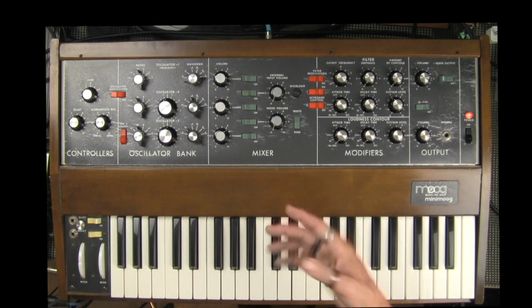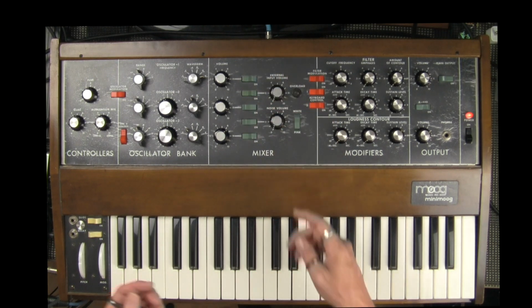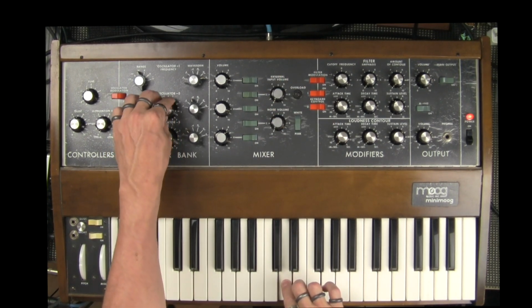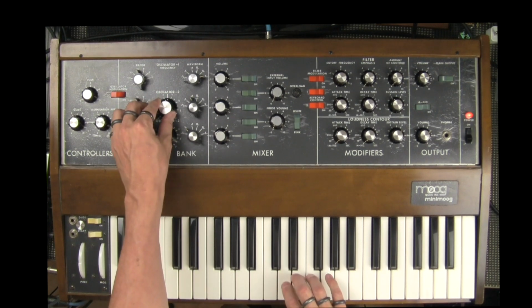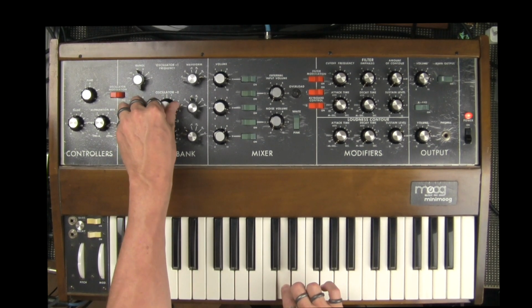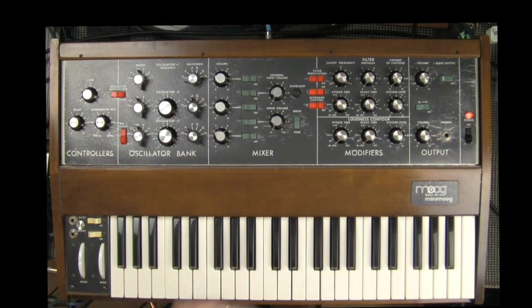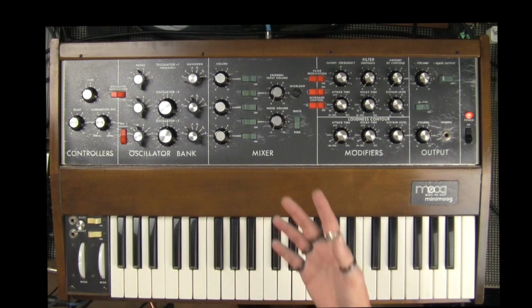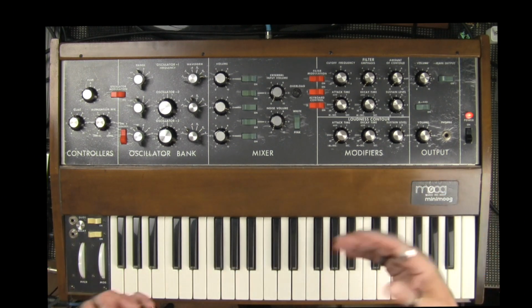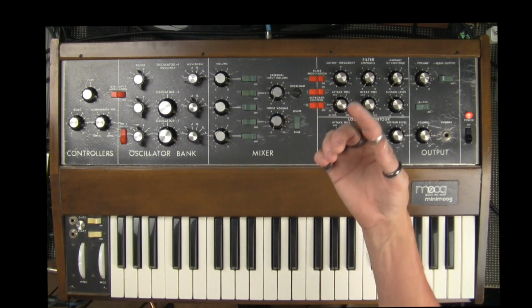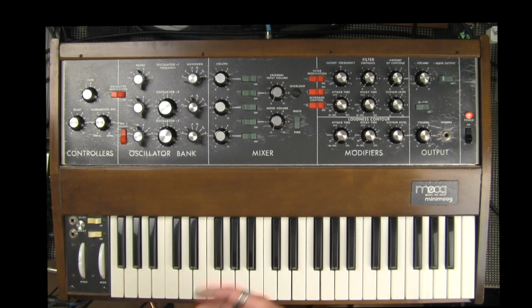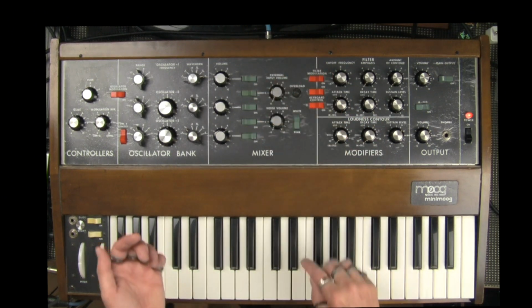The tuning knob tunes oscillator 2 and goes up about a sixth. And of course, it allows you to change the tuning relationship between oscillator 1 and oscillator 2 so that you can have different intervals playing simultaneously.